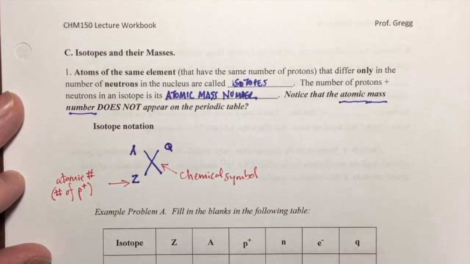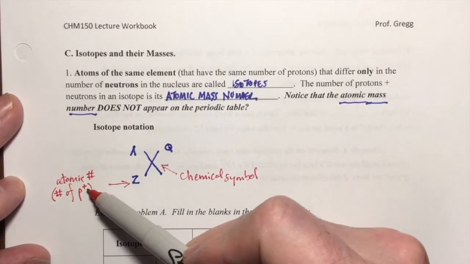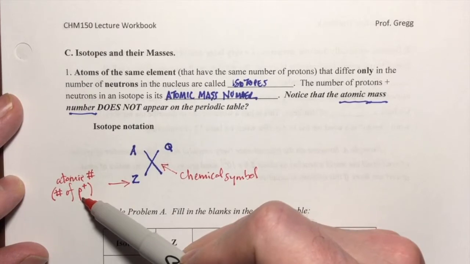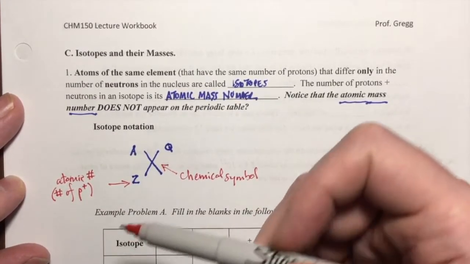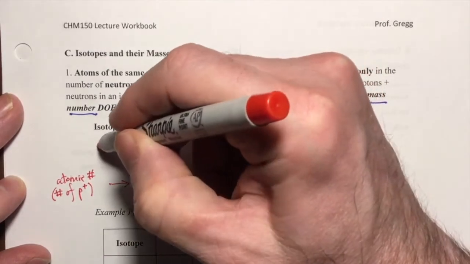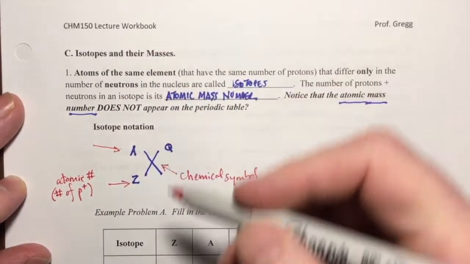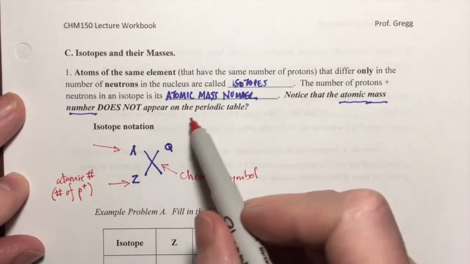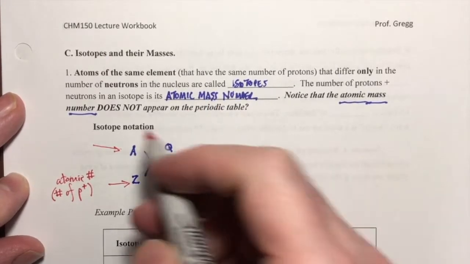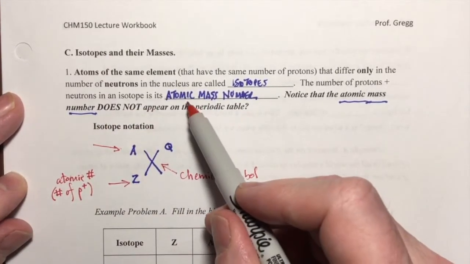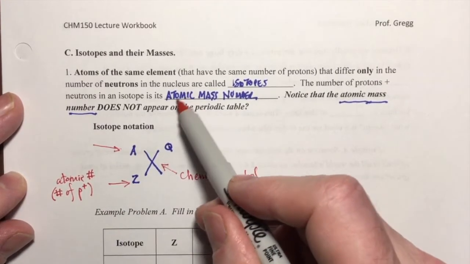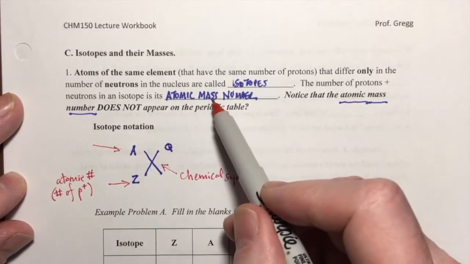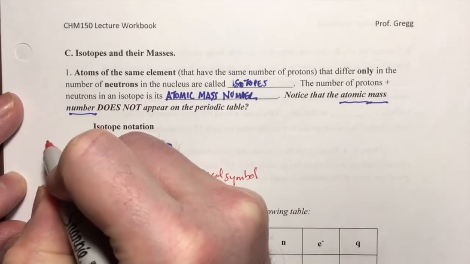And I'm going to abbreviate a proton as a lowercase p with a positive charge because we know that protons are positively charged. The number up here, this A value, is the atomic mass number. Now, to keep it from getting confused with atomic number, very often the word atomic is just left off and we call it the mass number.